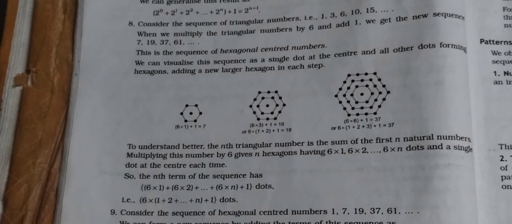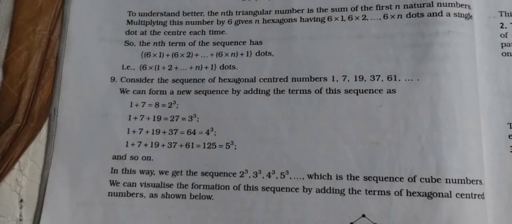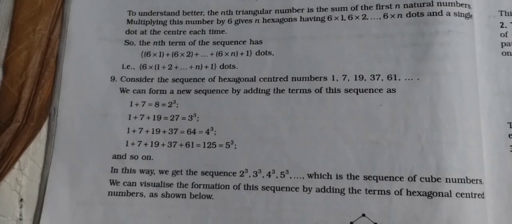This is a sequence of hexagonal central numbers. We can visualize this sequence as a single dot at the center and all dots forming hexagons, adding a new larger hexagon in each step. To understand better, the nth triangular number is the sum of the first n natural numbers.